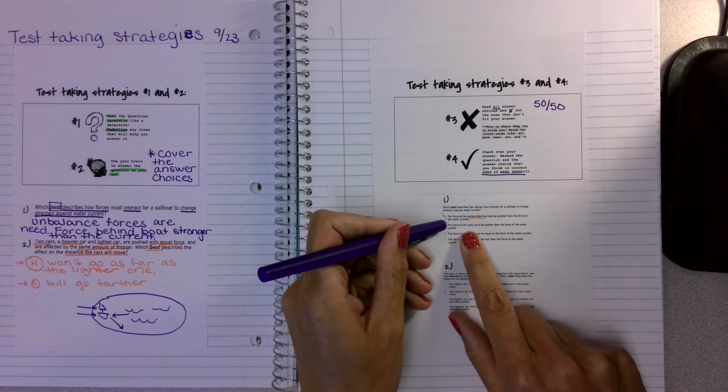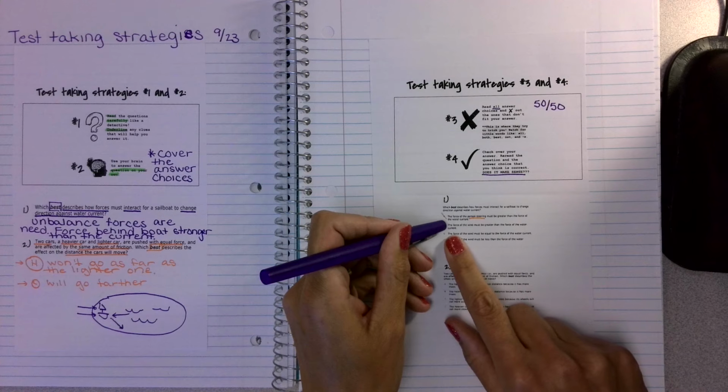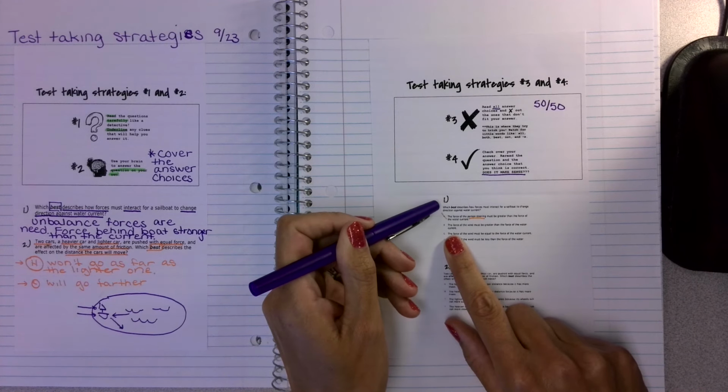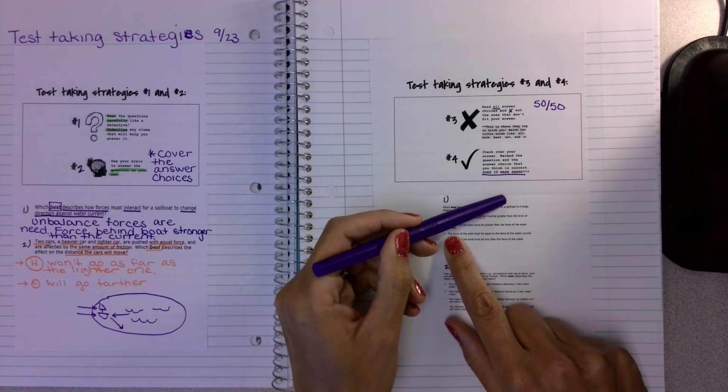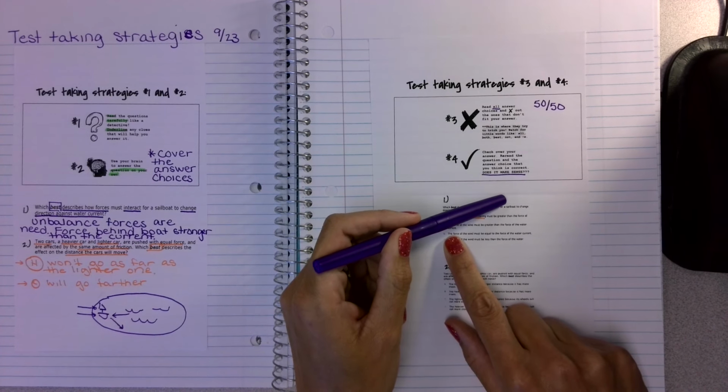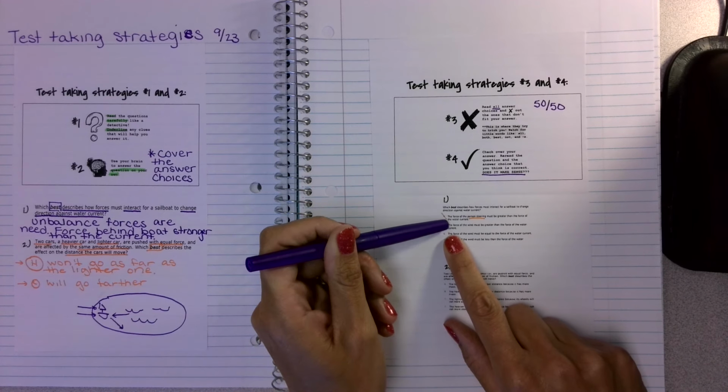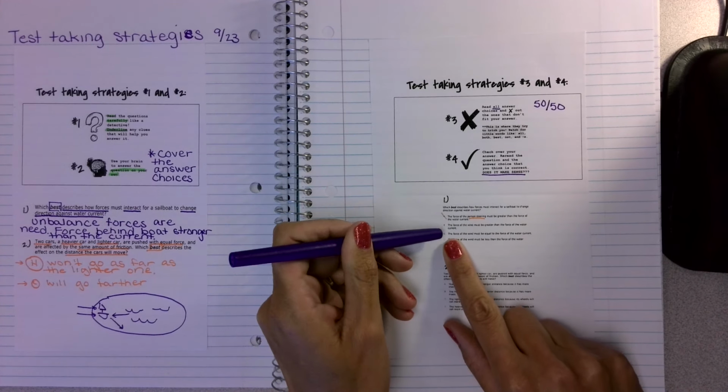The force of the wind must be greater than the force of the water current. Well, in our question, it says that it's a sailboat. Well, a sailboat, where do they get their force from? They get it from the wind. So that one could be correct. So we're going to let it stay there.